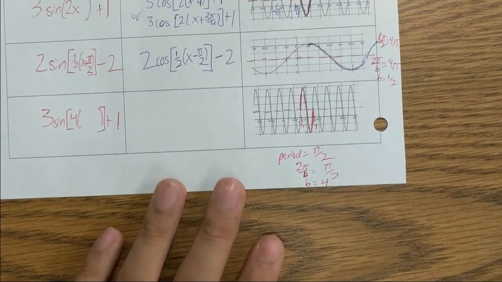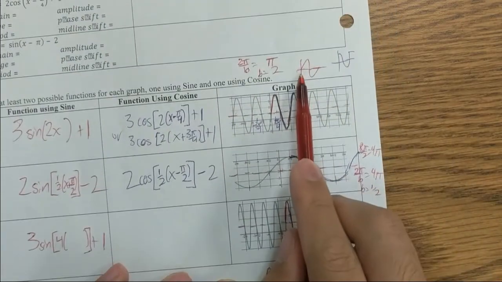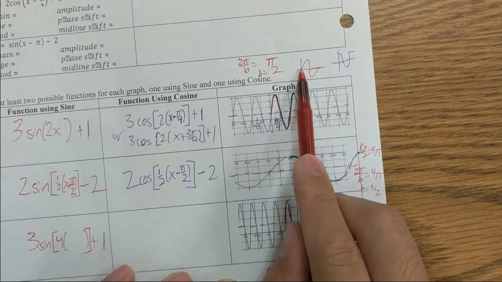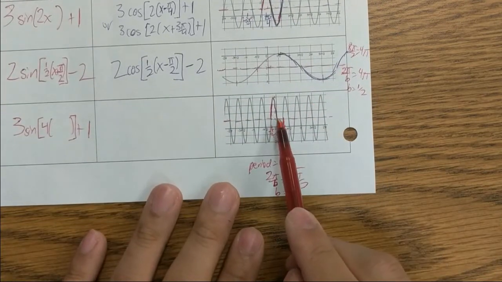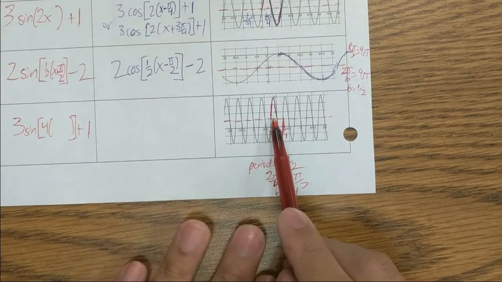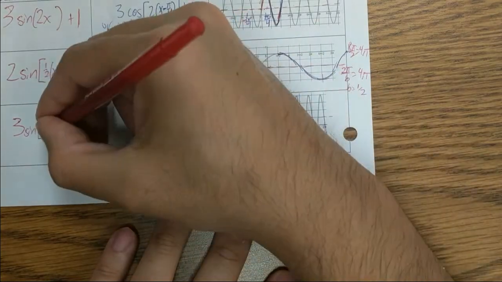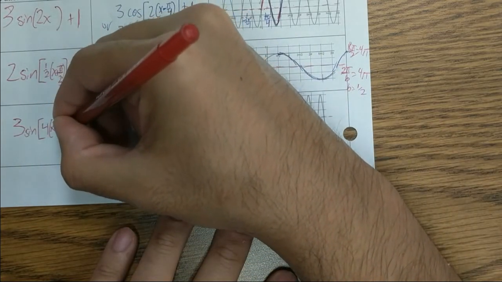All right, and what about the phase shift? Normally sine has its first midline point at 0. This midline point is at negative pi over 4. So we shifted pi over 4 units to the left, which means that x minus negative pi over 4 becomes x plus pi over 4.